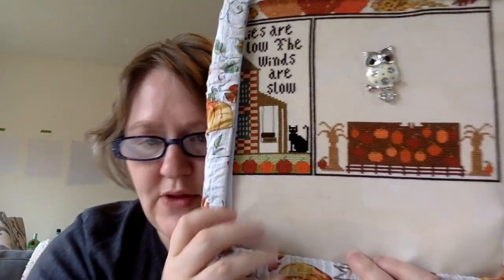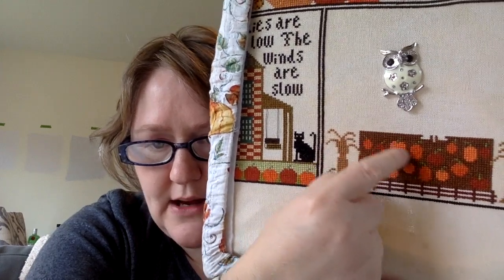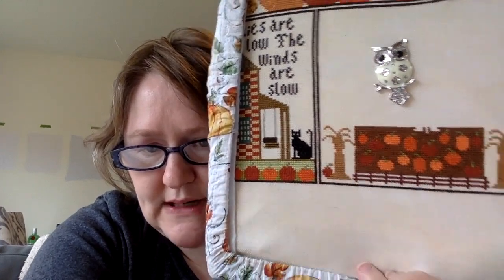So it was nice. I did all the pumpkins first and then put the stems on all the pumpkins. And so it was just a lot of fill-in, which was kind of fun and nice. And on a Friday night after you work all week, it's kind of a nice low brain capacity stitch to work on.